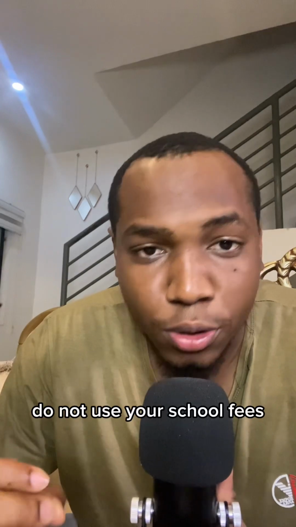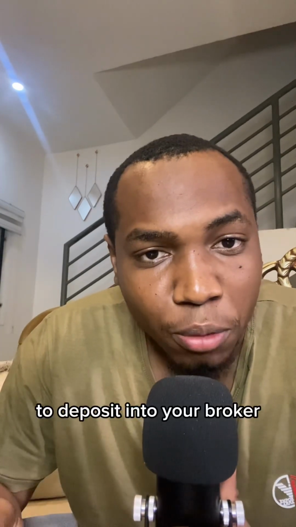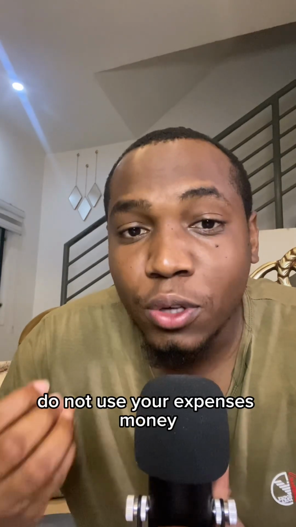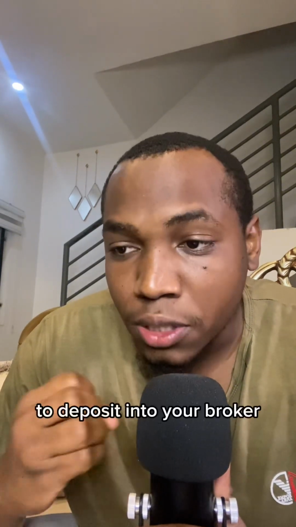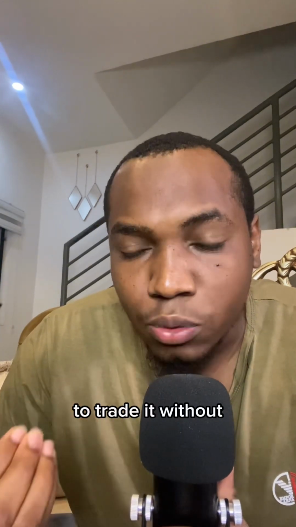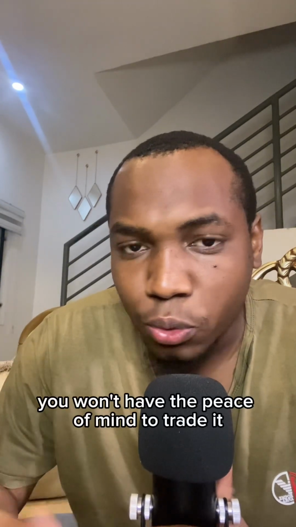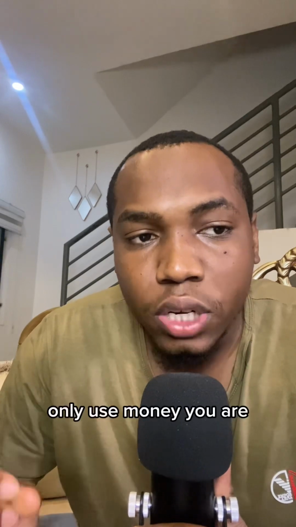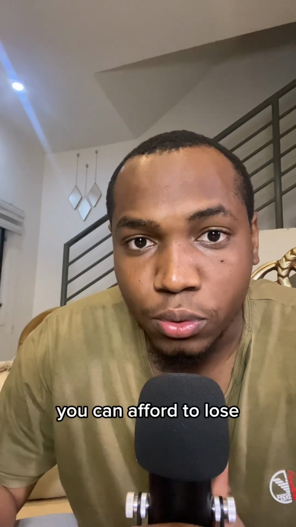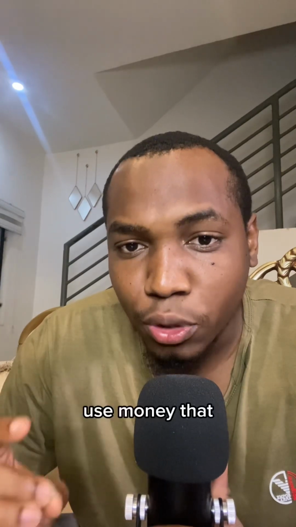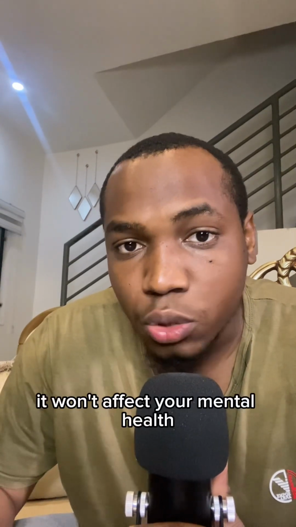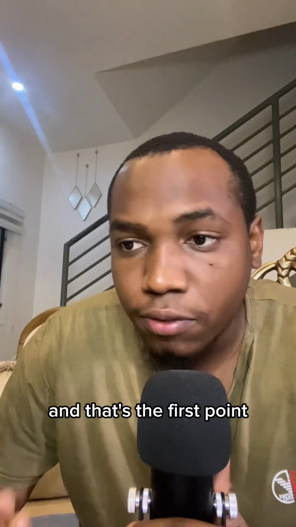Do not use your school fees to deposit into your broker. Do not use your school fees to buy a prop firm account. Do not use your expenses money to deposit into your broker, because you won't have the peace of mind to trade it without bias. Only use money you can afford to lose. Only use money that, if you lose it, won't affect your mental health. And that's the first point.